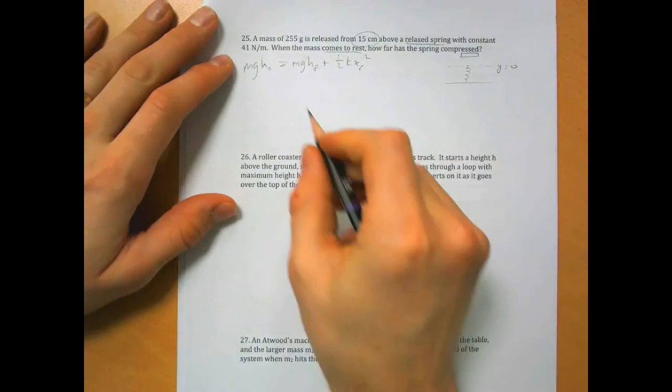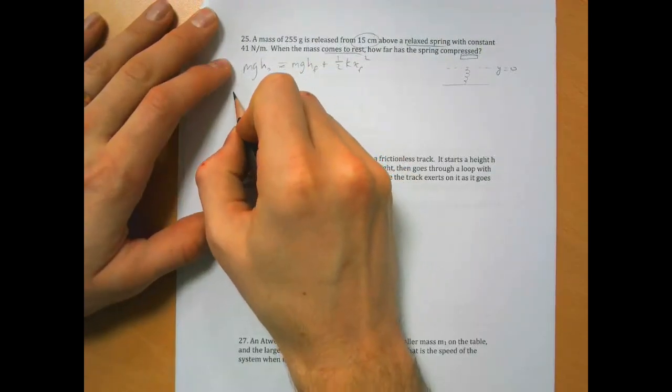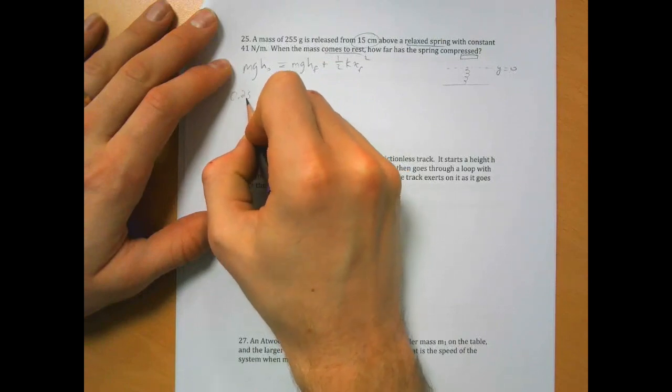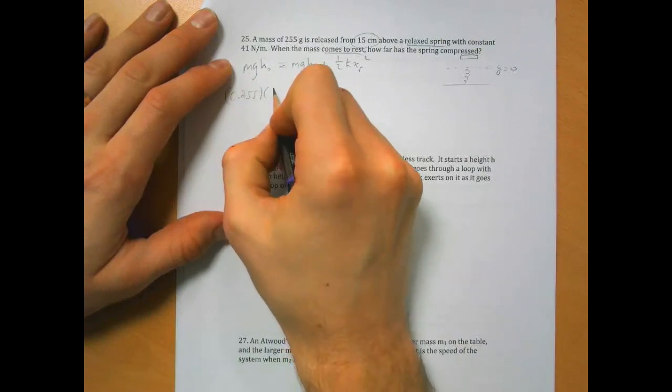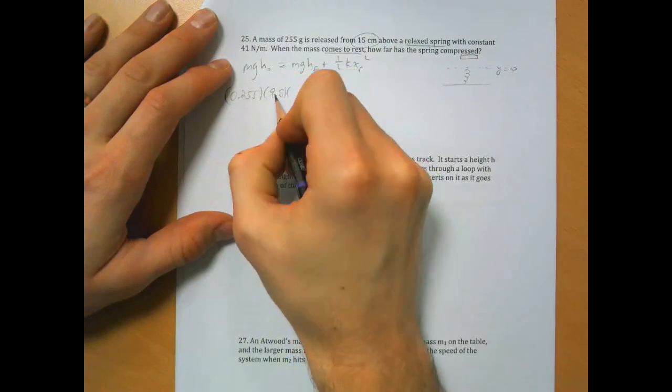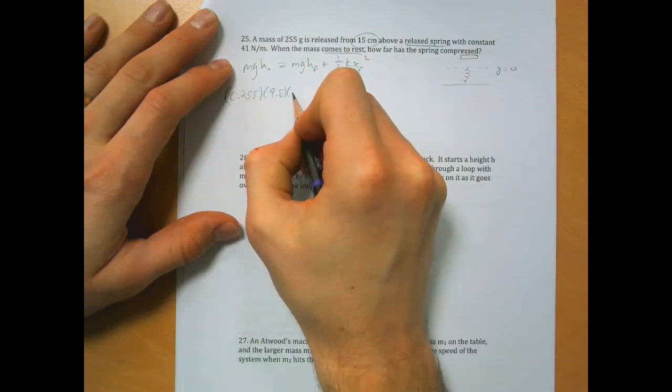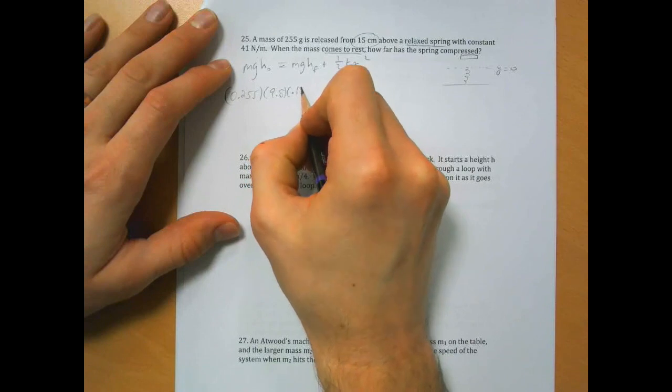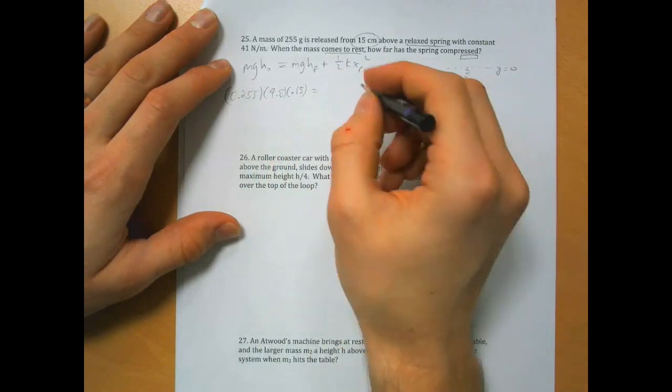So what do we put in over here? Mass is 0.255. G, of course, is 9.8. What should I put in for H naught? Nope. You moved your decimal too much.